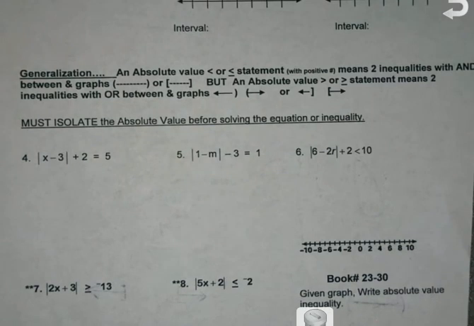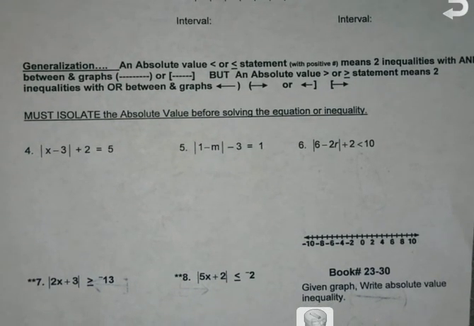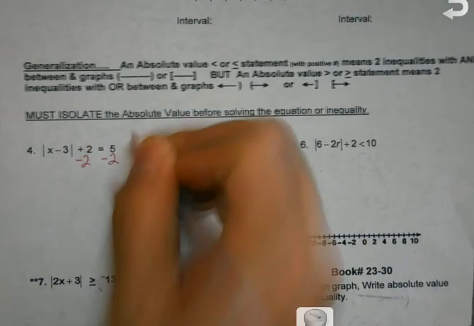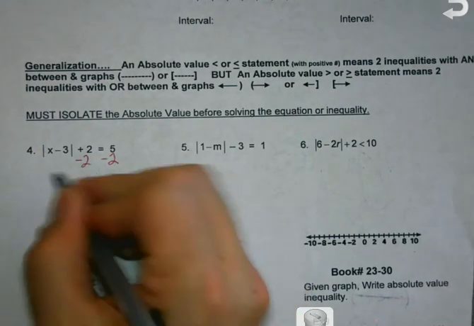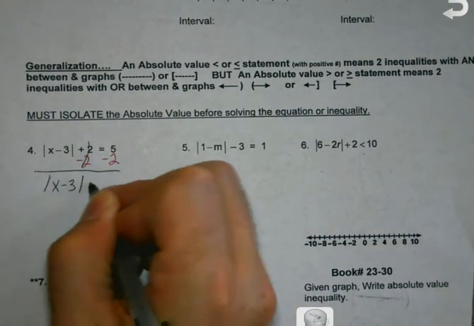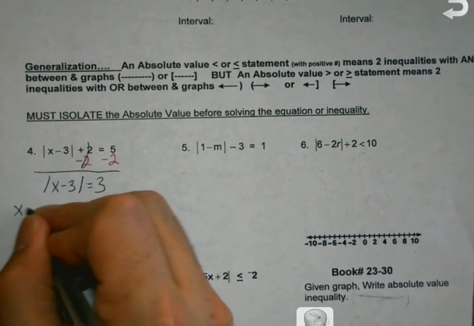So I look and I go, okay, I must isolate before solving. Okay, sounds good. Basically, it just is saying, let's get this out of here. And once I get that out of there, I can actually go through and try to do this. So once I get here, it's just an equation.